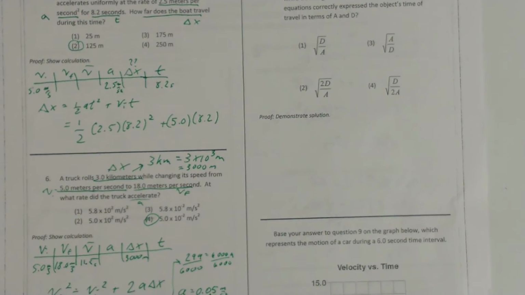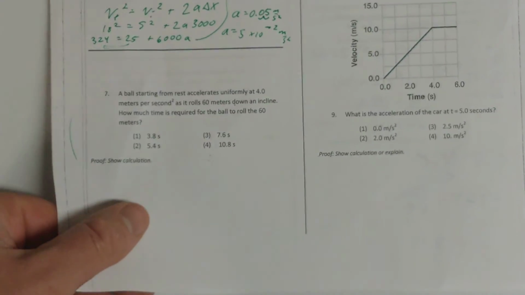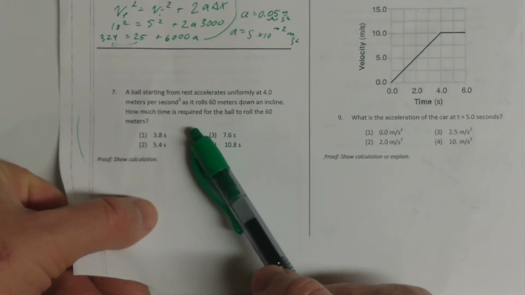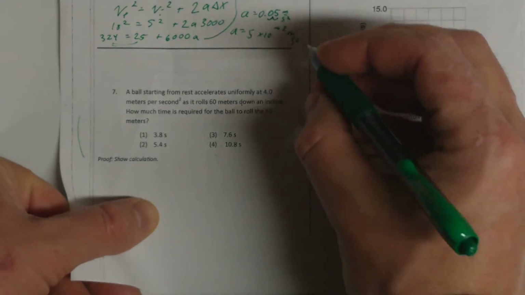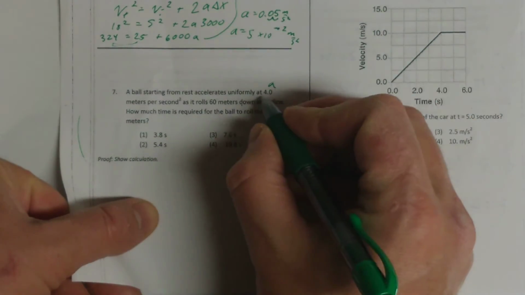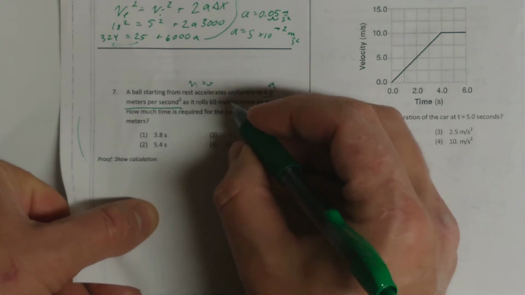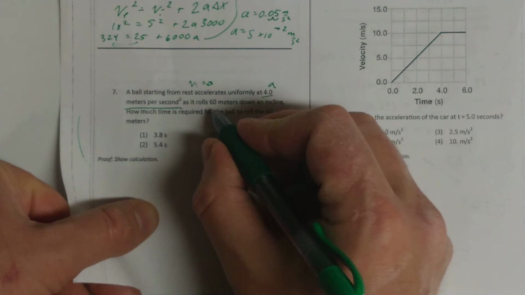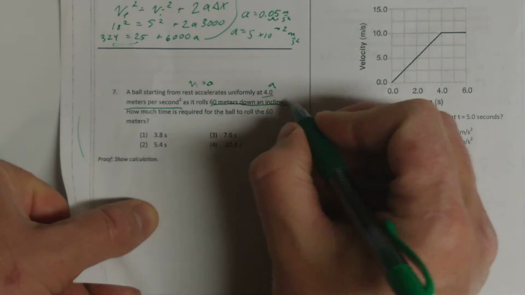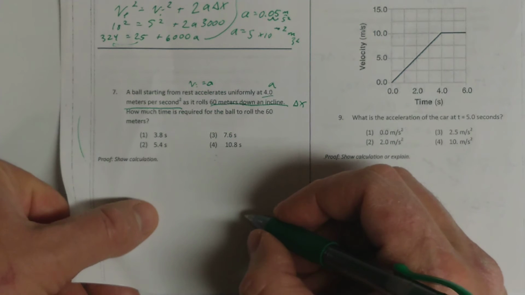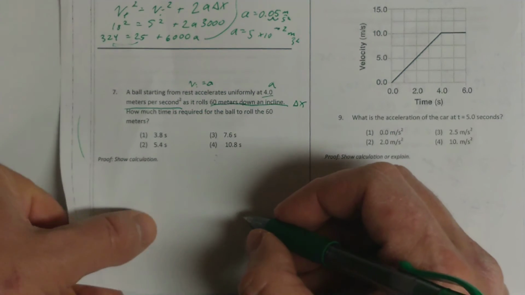Let's see. That one, number 7, a ball starts from rest and accelerates uniformly at 4.0 meters per second squared as it rolls 60 meters. So that's A, starting from rest. So that means V initial equals 0. I like when things start from rest. That makes life easier. 60 meters down an incline. That's delta X. How much time? This is going to be El Grande. You're going to solve for T.